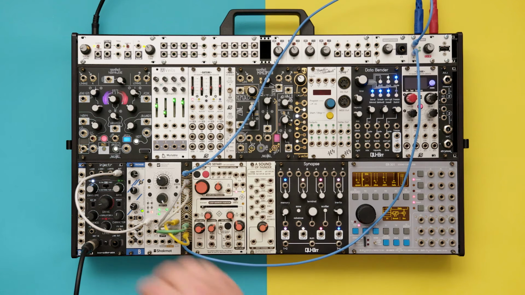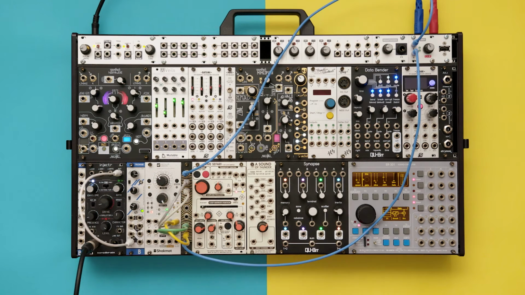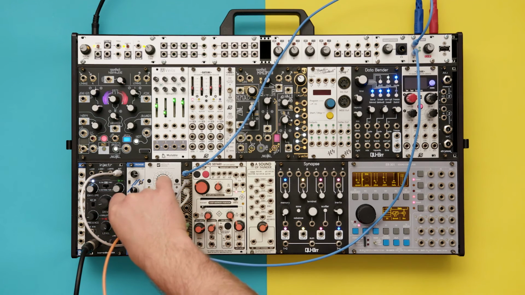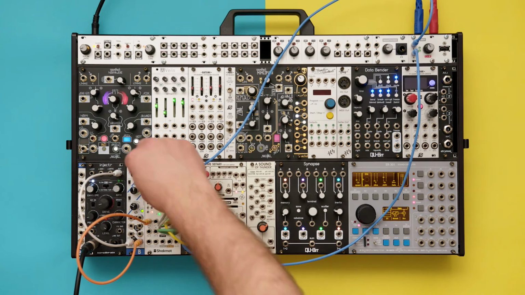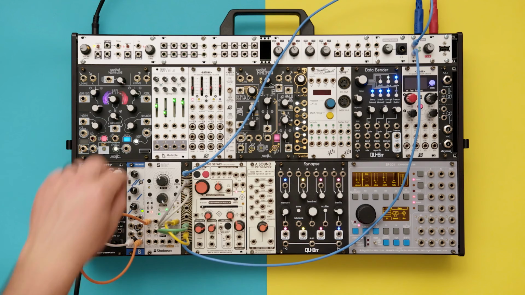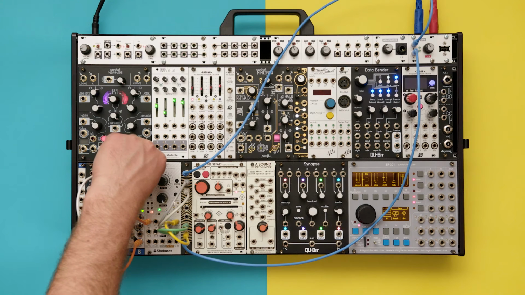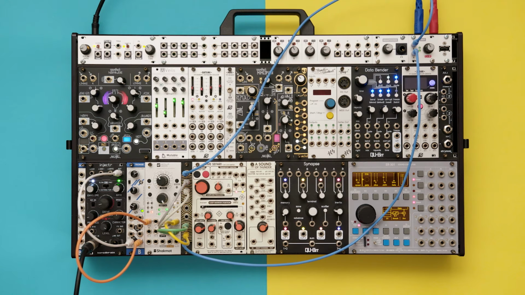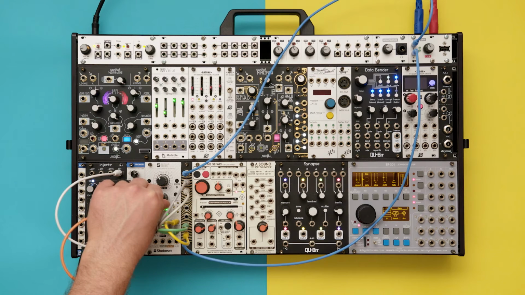Actually, what I want to do first is, did you know that with a track and hold, which is an analog module or process, you can create something very close to bit crushing? We'll come back to this, but I want to have that option here in a little bit. Okay, excellent. I'm going to turn the depth down to about halfway.